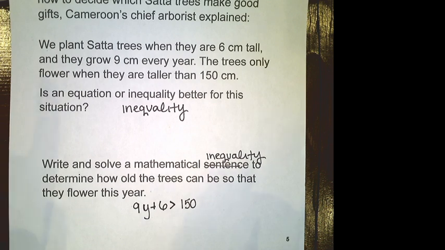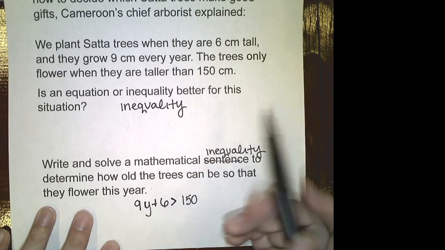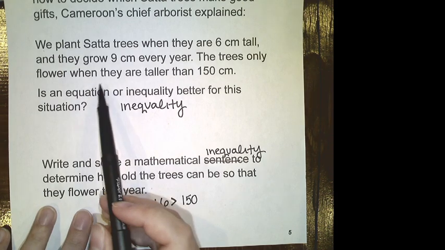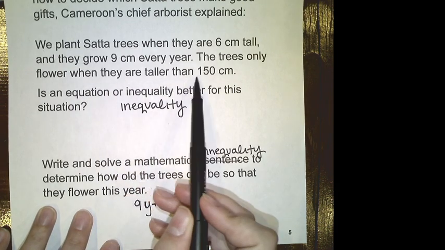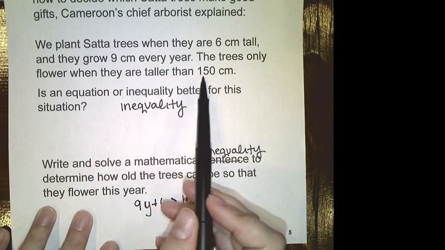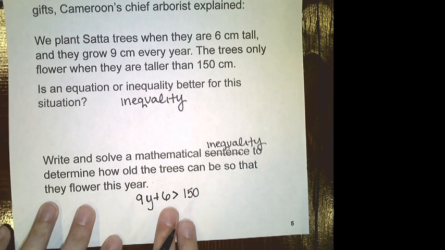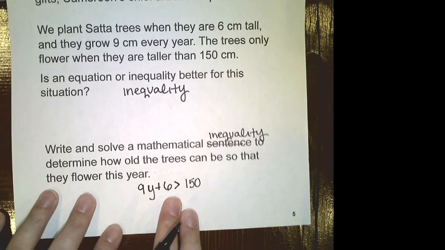We also need to think about, can it equal 150? Do we add a line under here or not? Well, the trees only flower when they are taller than 150. It says nothing about taller than or equal to 150. So we have no equal to sign.